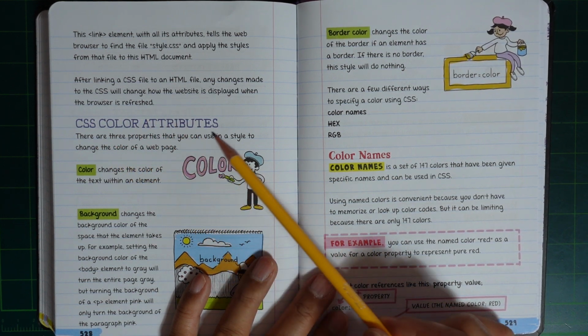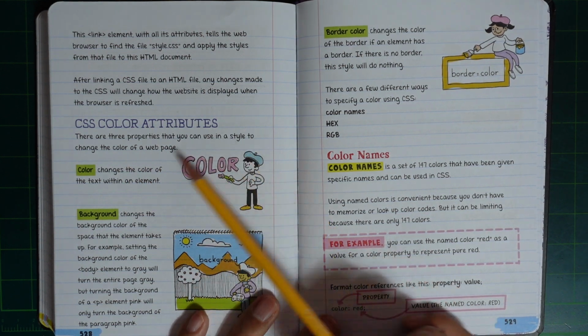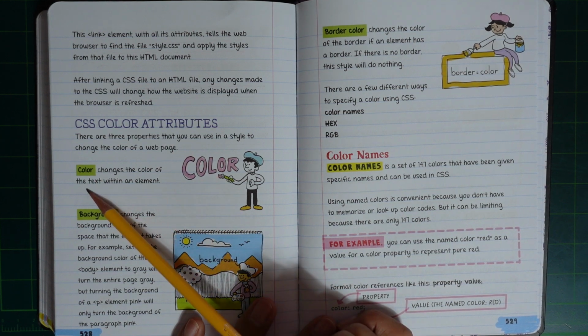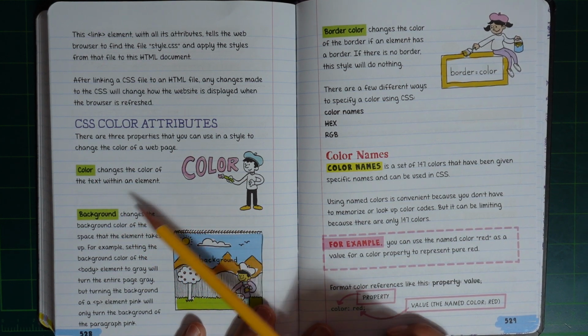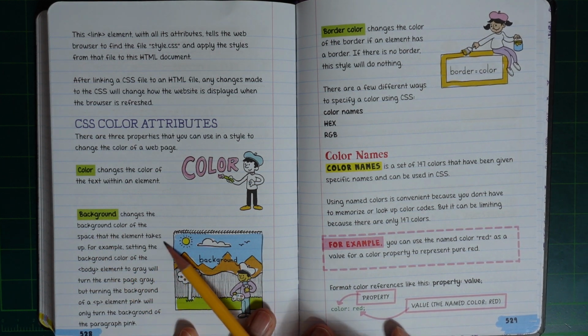CSS color attributes. There are 3 properties that you can use in a style to change the color of a web page. Color changes the color of the text within an element. Background changes the background color of the space that elements take up.